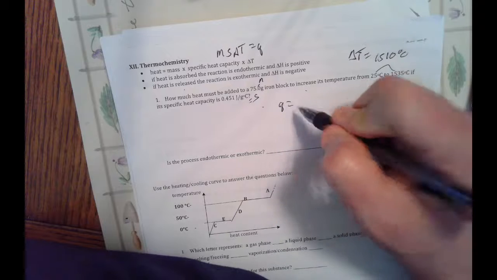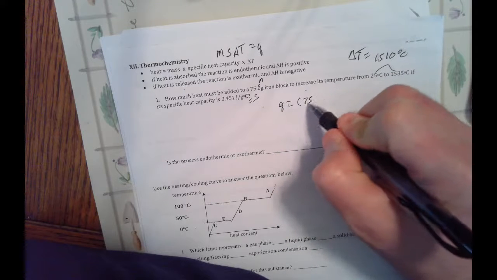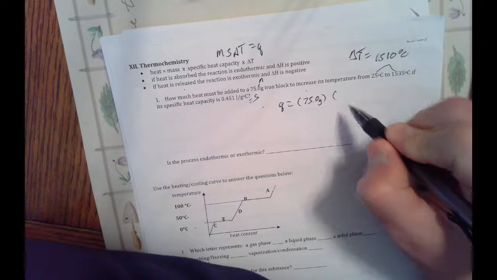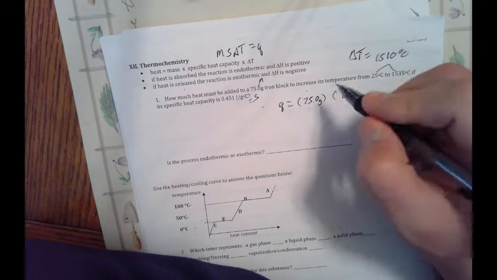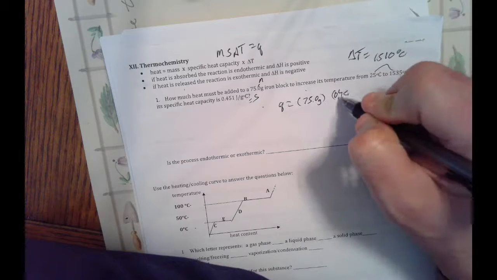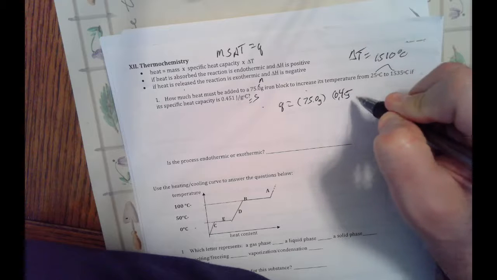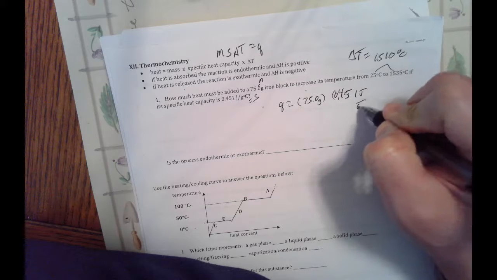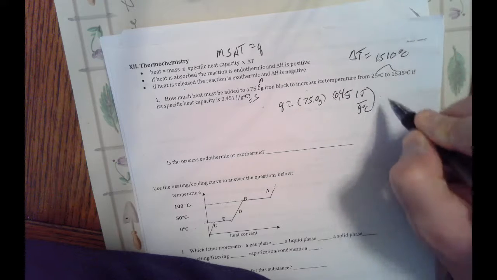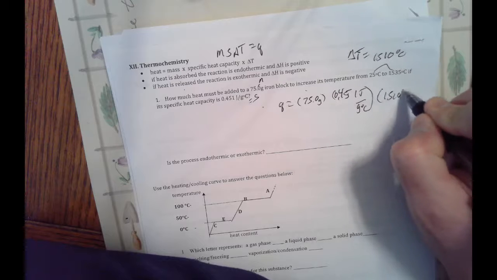We're solving for Q. Q equals 75.0 grams times, I'll do the specific heat capacity first, 0.451 joules per gram degrees Celsius times 1510 degrees Celsius.